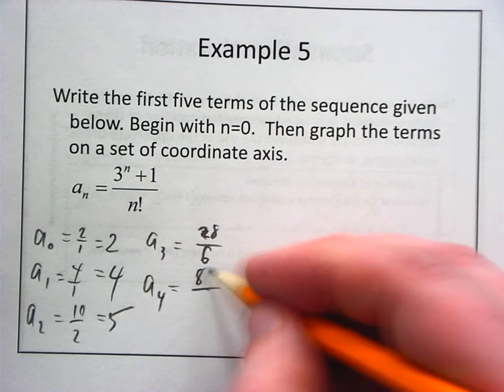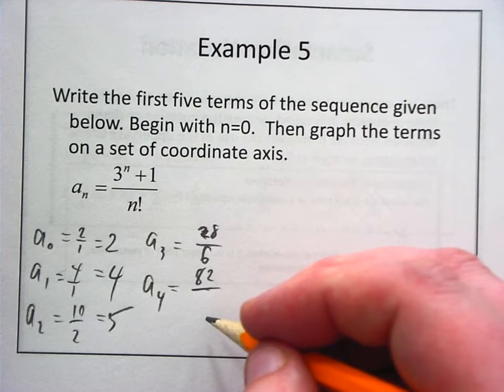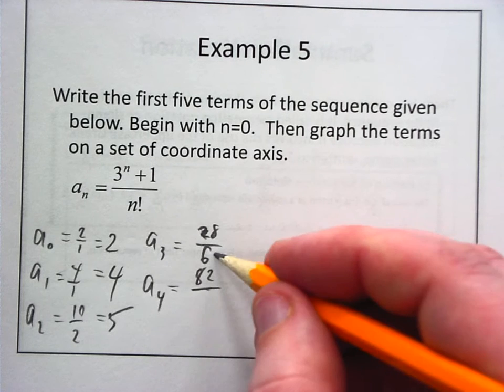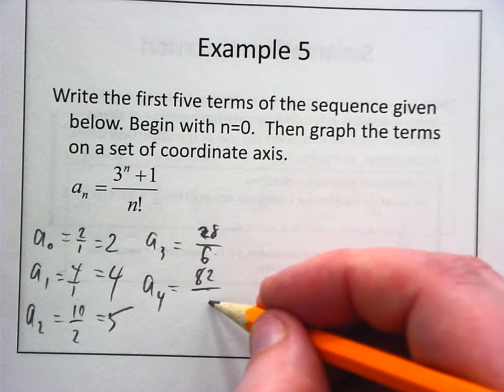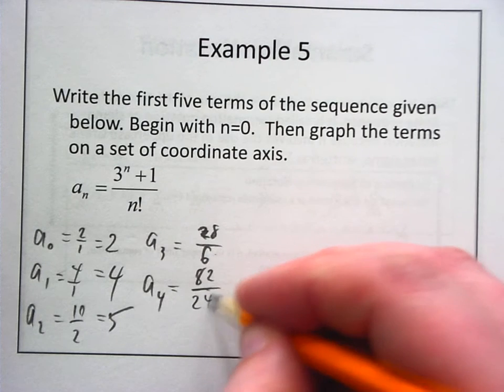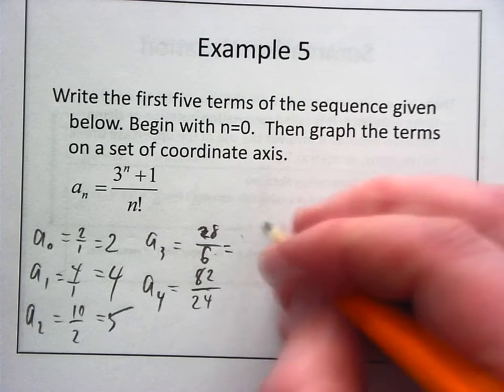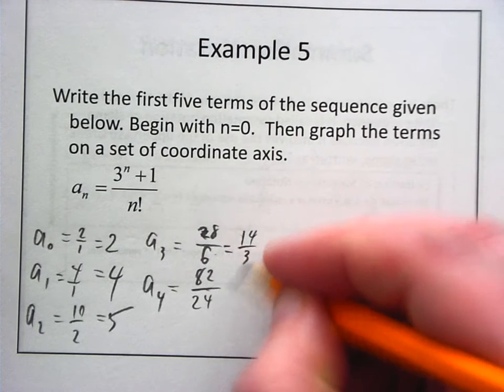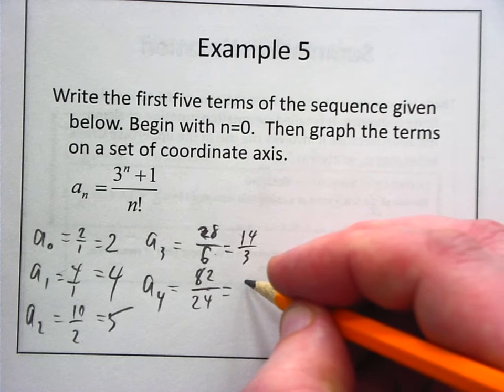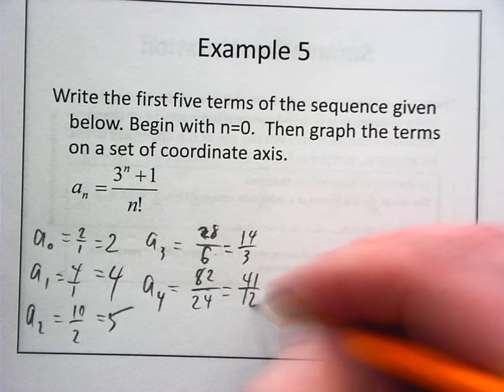Plus 1? Over? Well, you already know what 3 factorial is, so just multiply by 4 and you get 24. So this simplifies down to, and this simplifies down to 41 over 12.